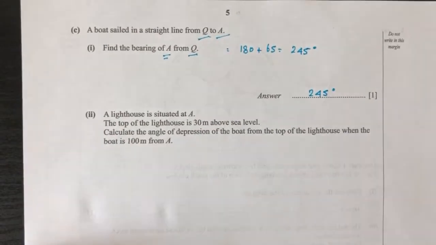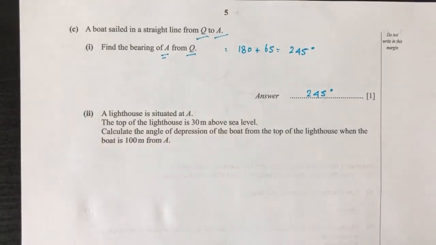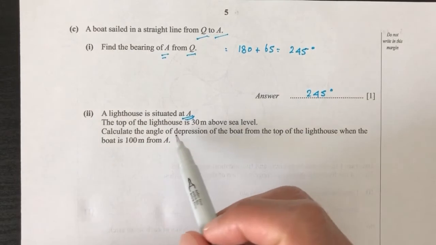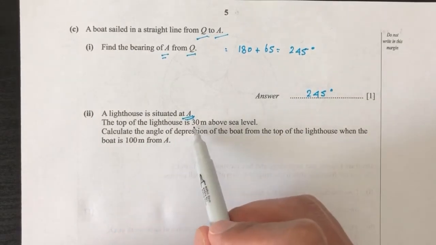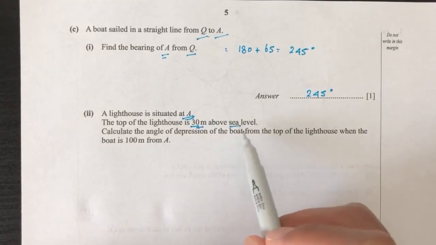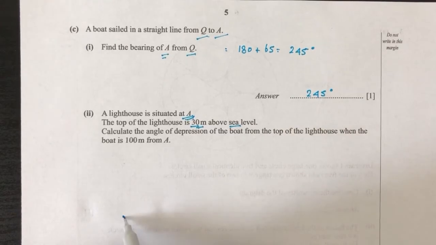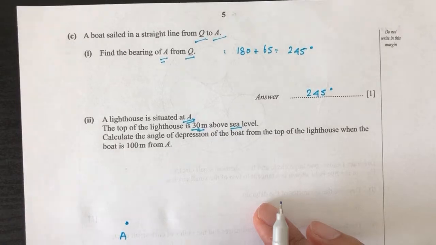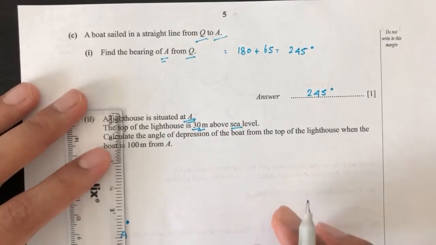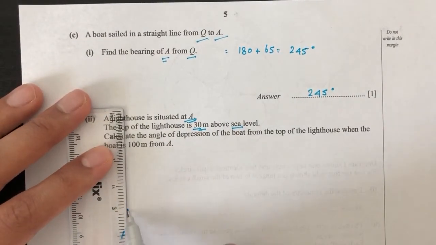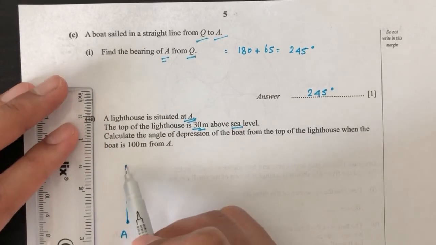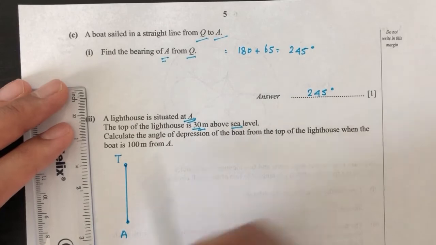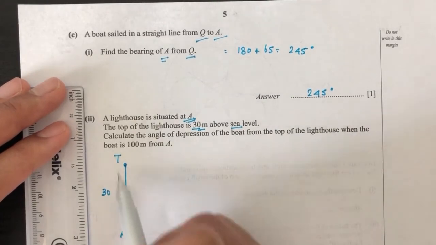Now for part 2, a lighthouse is at A. So at point A we have a lighthouse. The top of the lighthouse is 30 meters above sea level. For example, this is point A, and the top of the lighthouse, call it T, is above sea level. It is 30 meters, so the length here is 30.